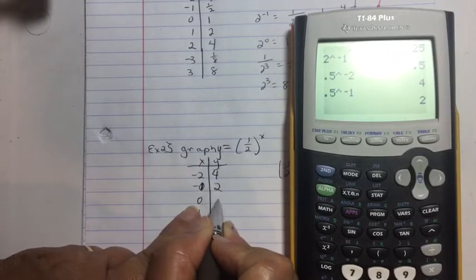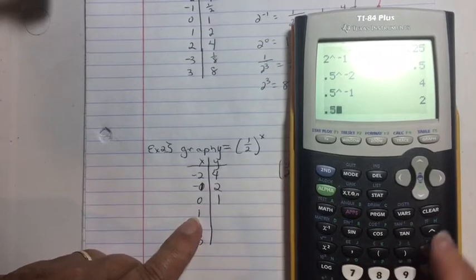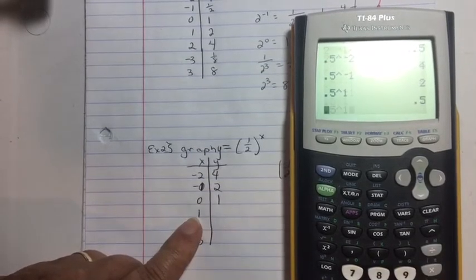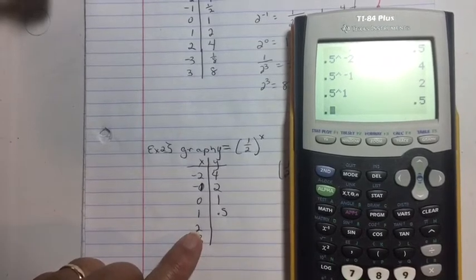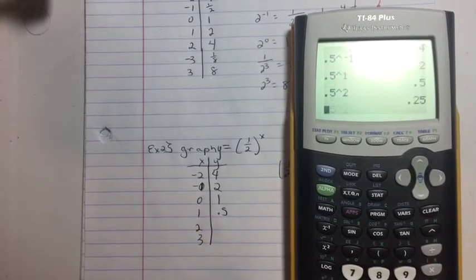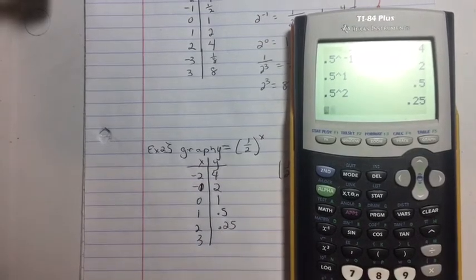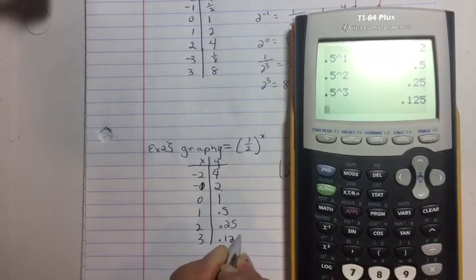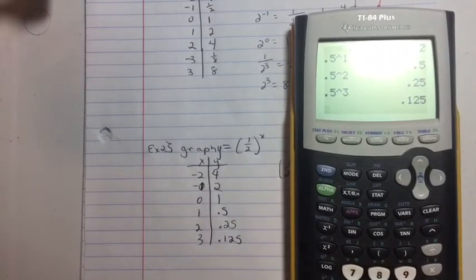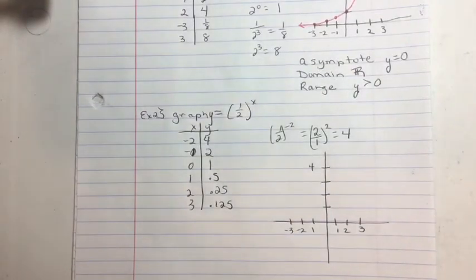Anything to the 0 power is 1. 1/2 to the first power, of course, is going to be itself, 1/2. And then 1/2 to the second power is going to be a quarter, or 0.25. And then 1/2 to the third power is going to be an eighth, or 0.125. Go ahead and graph that. Did you set your graph up like mine?